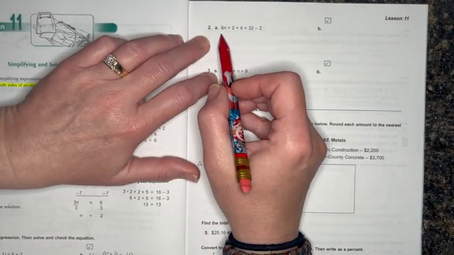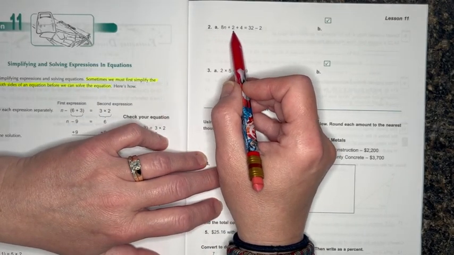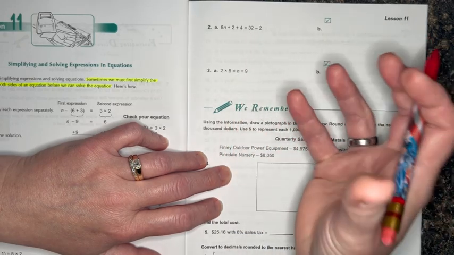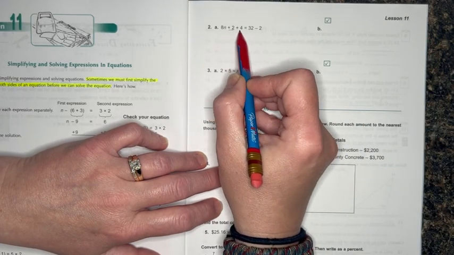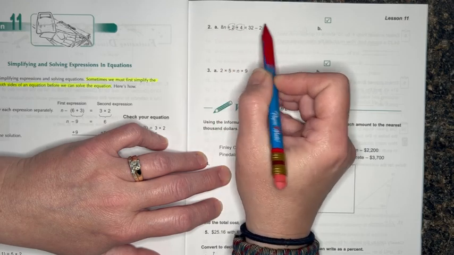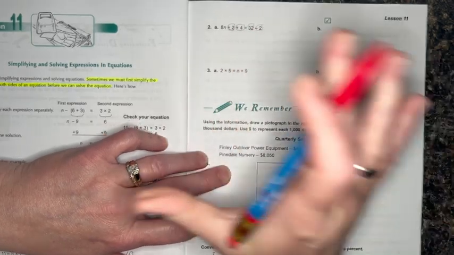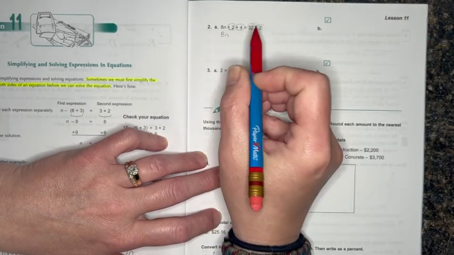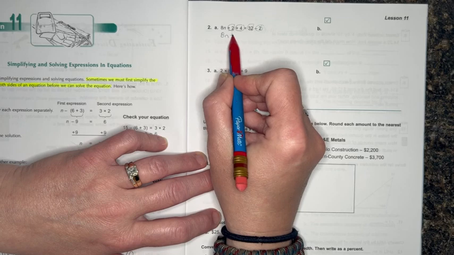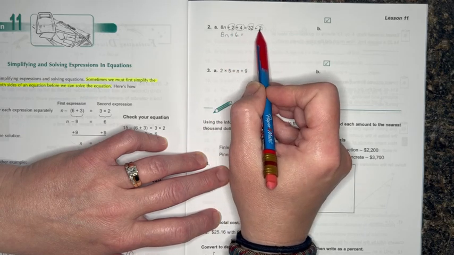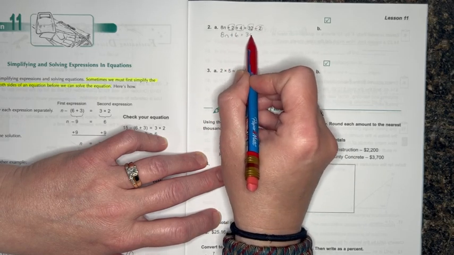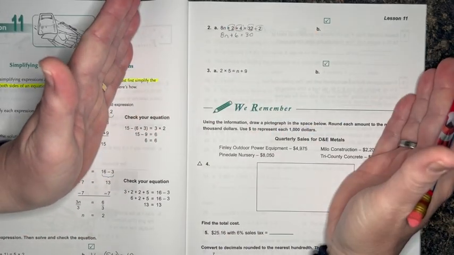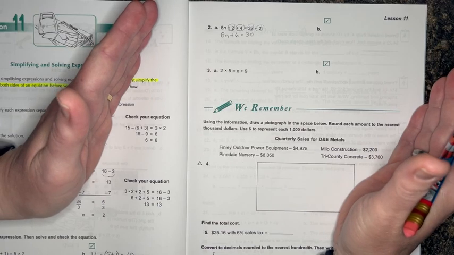For here, we have 8 times n, or 8n, plus 2 plus 4 equals 32 minus 2. We need to combine our like terms, and that is these two constants and these two constants, but we're not going to cross the equal sign just yet. We're going to stay on our lane. So we have 8n. 2 plus 4 is a 6. 32 minus 2 is 30. Now everything is combined on their separate side of the equal sign, simplified to their simplest form.